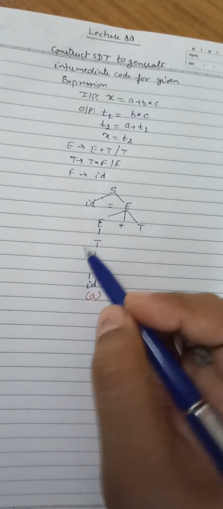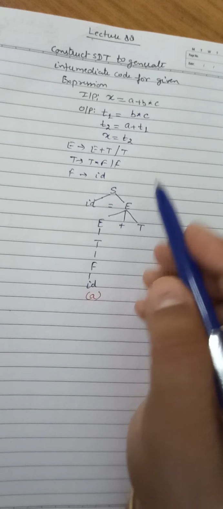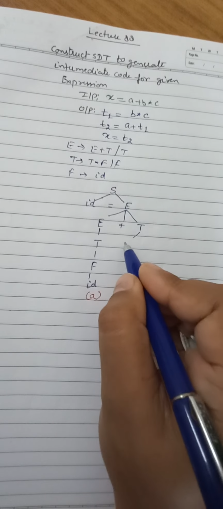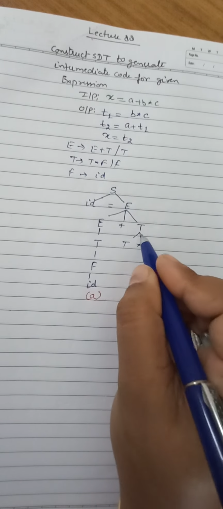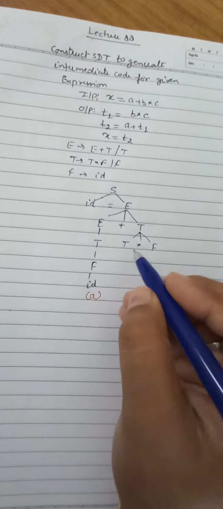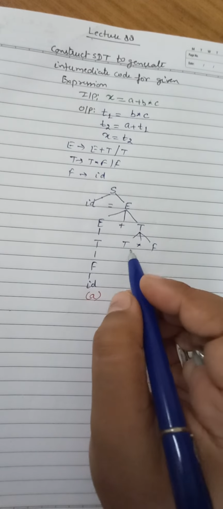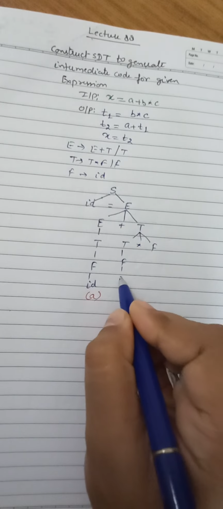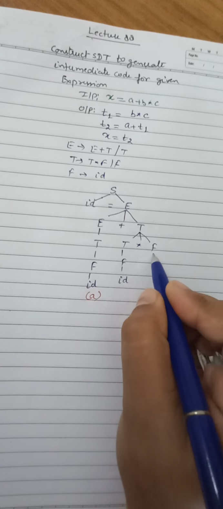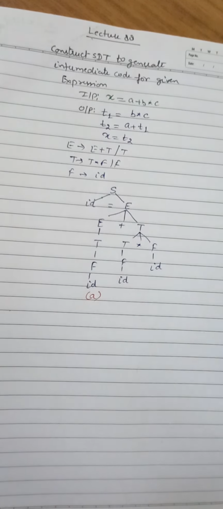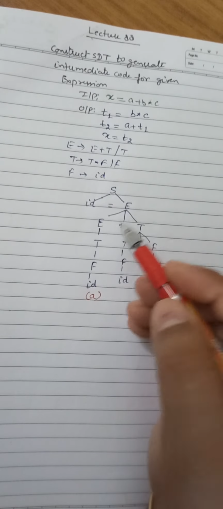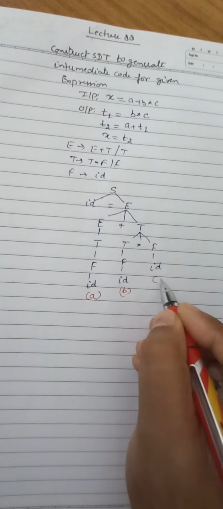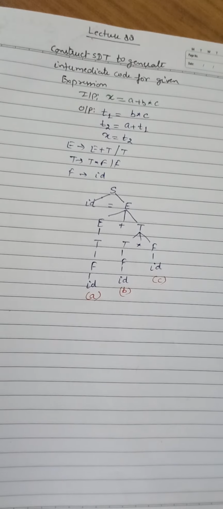A plus b into c. So a plus is there, b into c is required. So we will write T tends to T star F. So T tends to F, F tends to id, and F tends to id. So it will be a plus b into c. It will be like this.